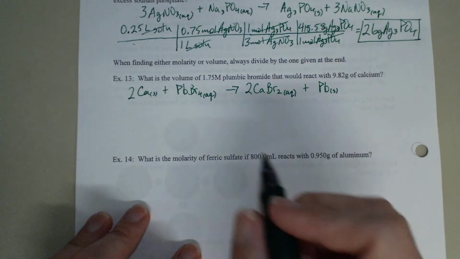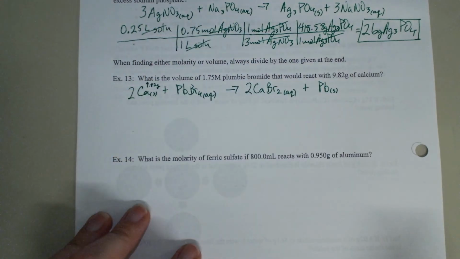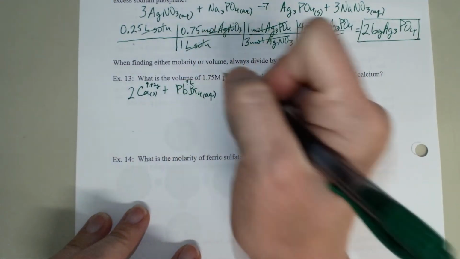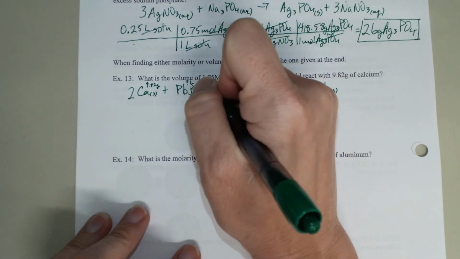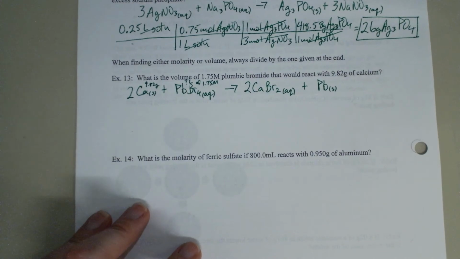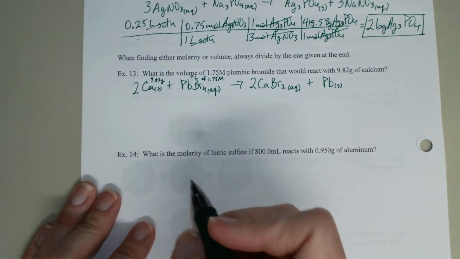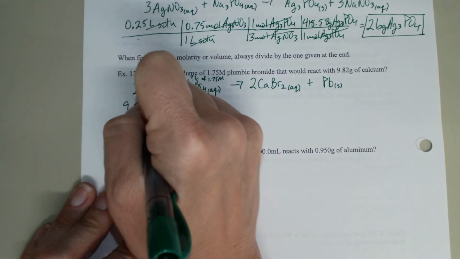Now I'm starting out with 9.82 grams of calcium. I want to know how many liters of that I'm going to get, and it has a 1.75 molar concentration. Okay, so I'm going to start with the 9.82. So I have 9.82 grams of calcium.